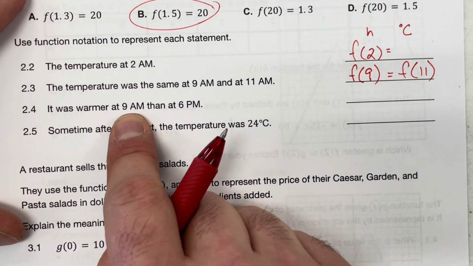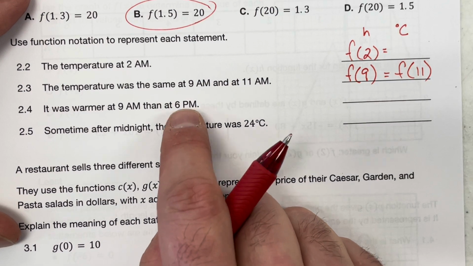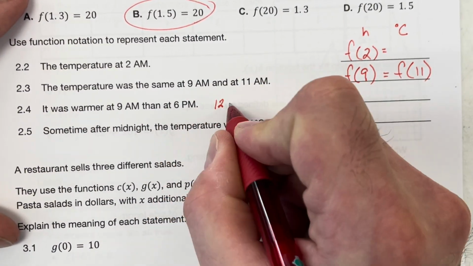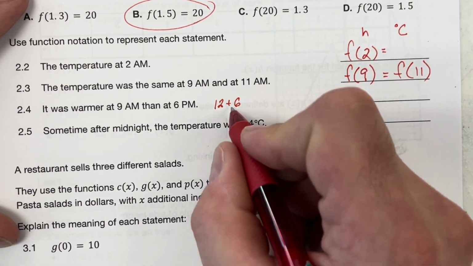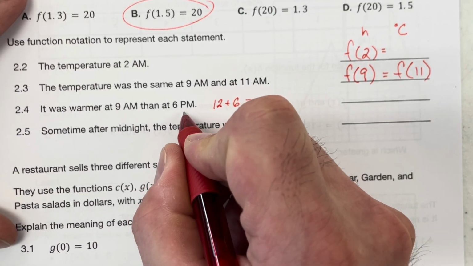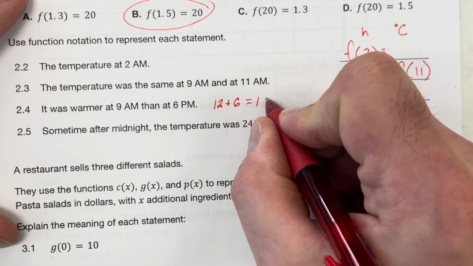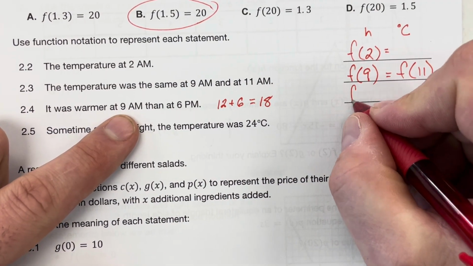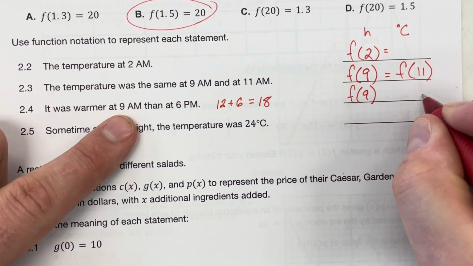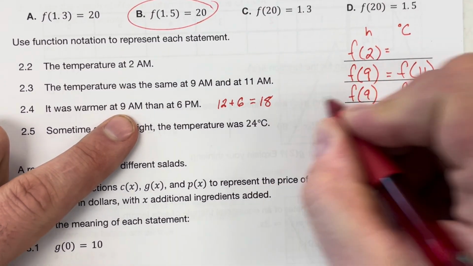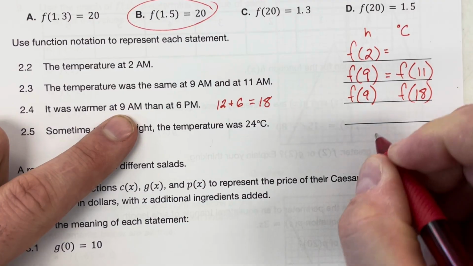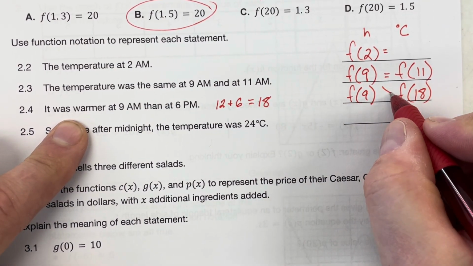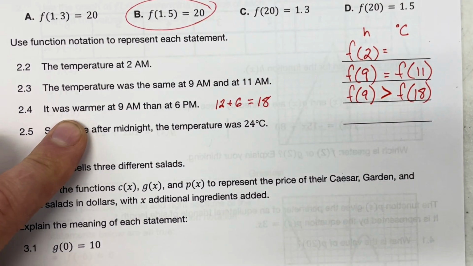It was warmer at 9 than at 6 p.m. So we've got noon would be 12 o'clock plus 6 more hours. That would give me 6 o'clock in the evening, p.m., would be 18 hours altogether. So when I write this, it's talking about 9 a.m. and it's also talking about 18 hours after midnight, and it's saying that this was warmer than that, so I have to have the alligator eat that one. That's our expression.